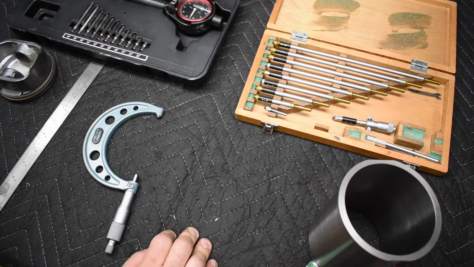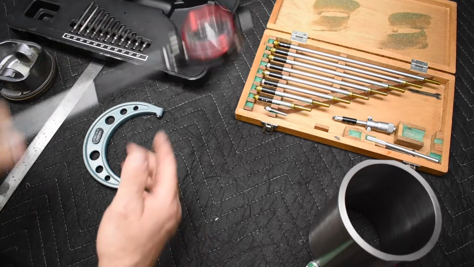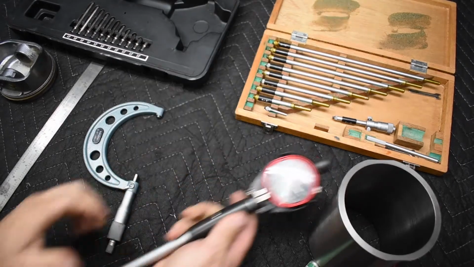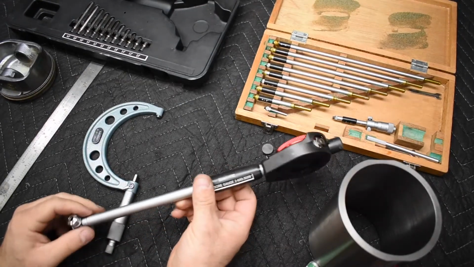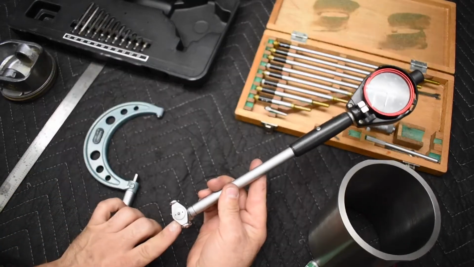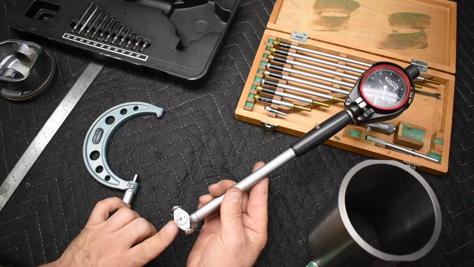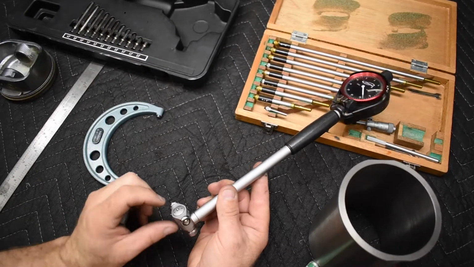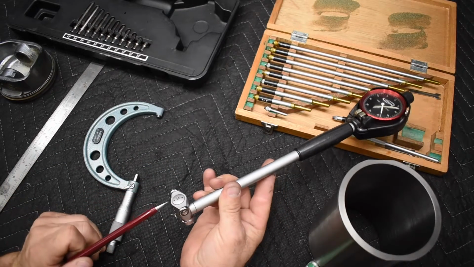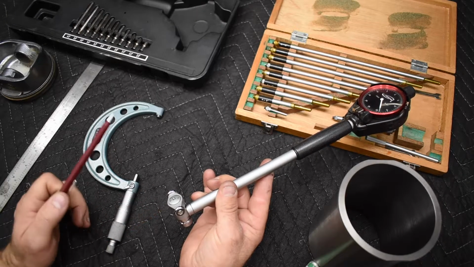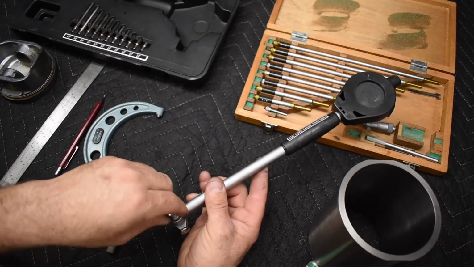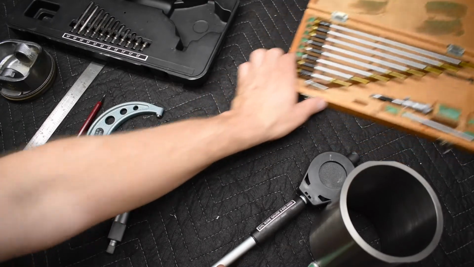Now the next type of tool is quick, and it's usually most often used by machinists when they're machining the cylinders. But what we have here is a dial bore gauge. Now this one has the measurement end down here, where we have a small probe tip on the end of it. And that probe tip is actually going to run on the inside of the cylinder. On the other end, we have a nut where we're going to use different lengths of probe tips.